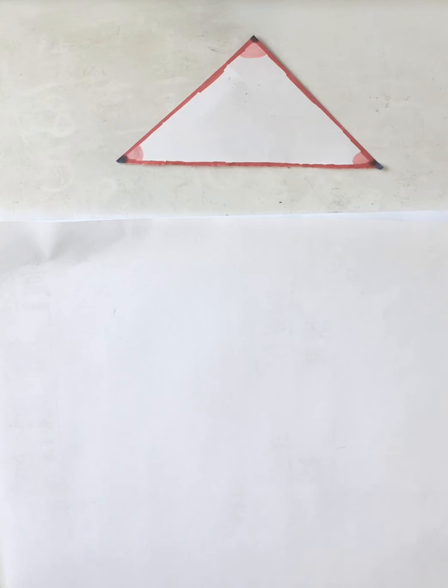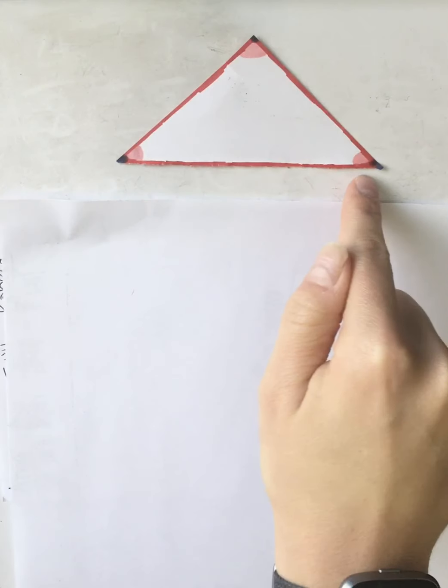So for a shape to be a triangle, it must be a closed figure with 3 sides, 3 vertices, and 3 angles. So the sides are, of course, just the edges of the figure, and I have them traced in red here so you can see them.